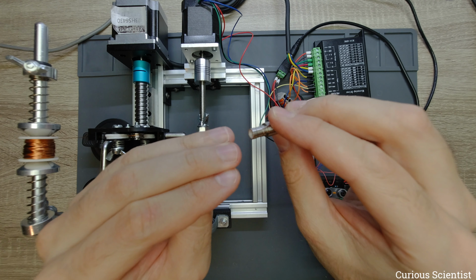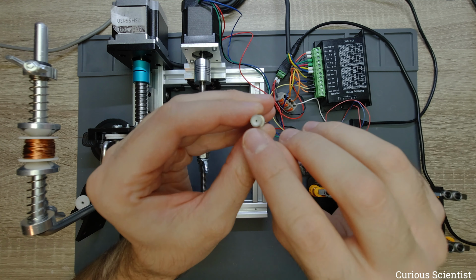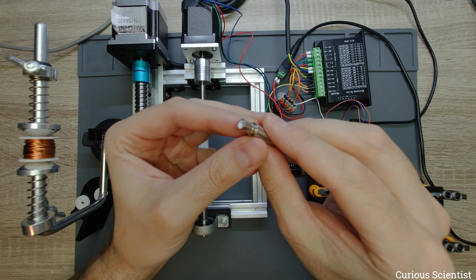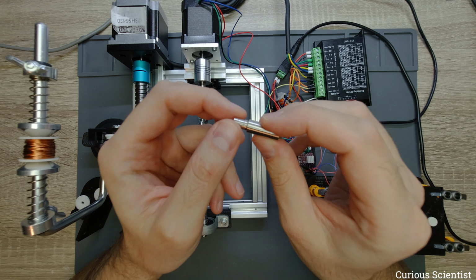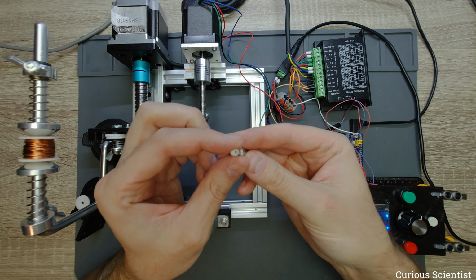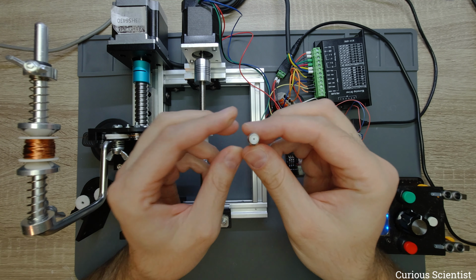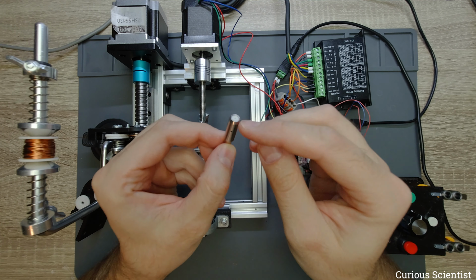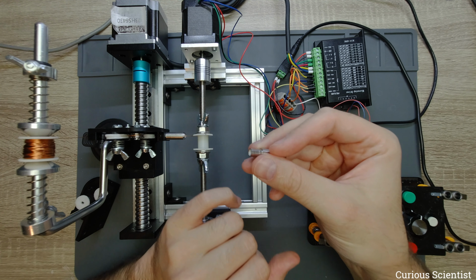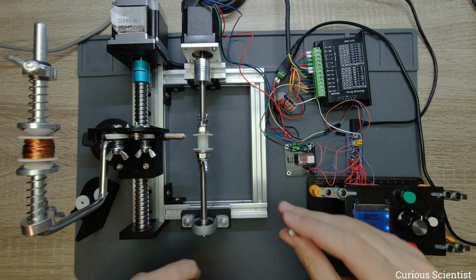So if the wire comes at a slight angle, it will be guided into the hole and will not touch any metal parts. The wire should glide nicely over the ceramic surface inside this channel, and that should allow the enamel to just stay on the surface of the wire.